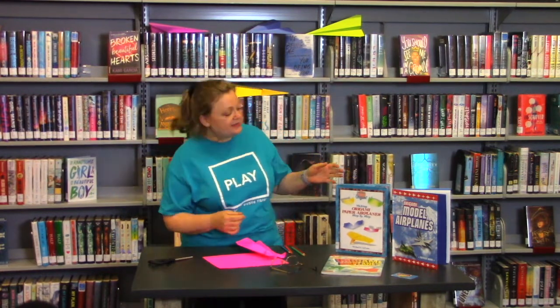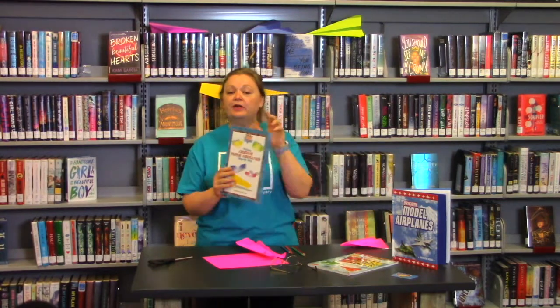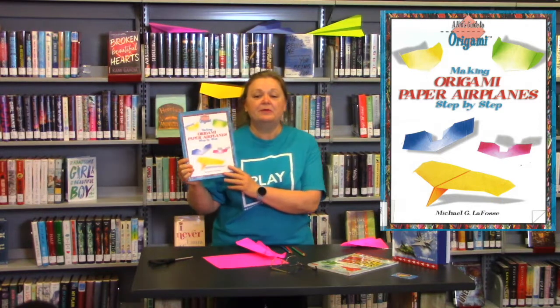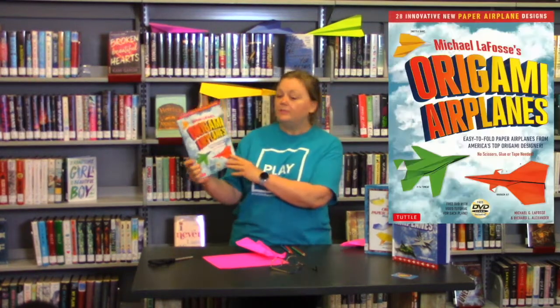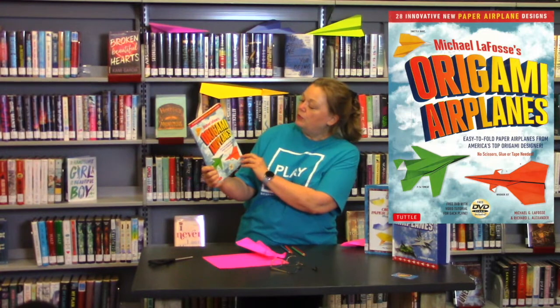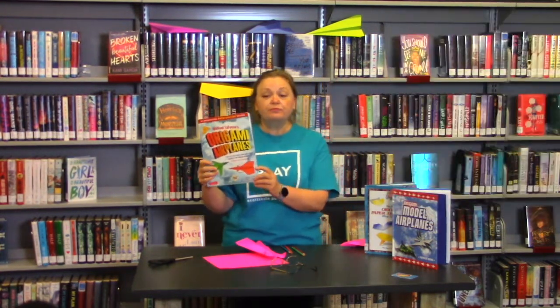I found some great origami paper airplane designs in library books, such as Michael LaFosse's A Kid's Guide to Origami, Making Origami Airplanes Step by Step. There is a more advanced version of this book by the same author called Michael LaFosse's Origami Airplanes, 28 easy-to-fold paper airplanes from America's top origami designer.